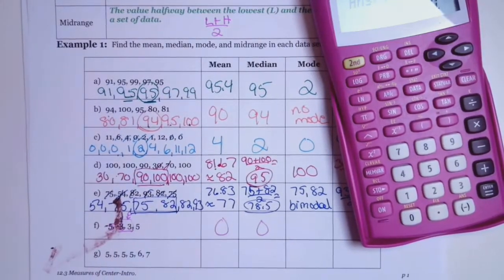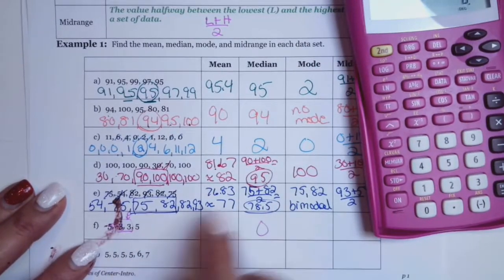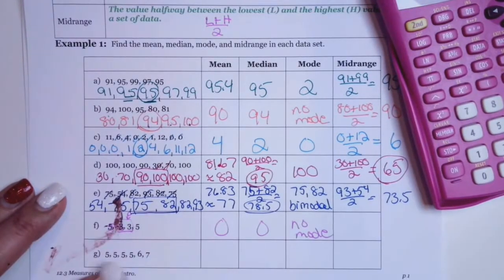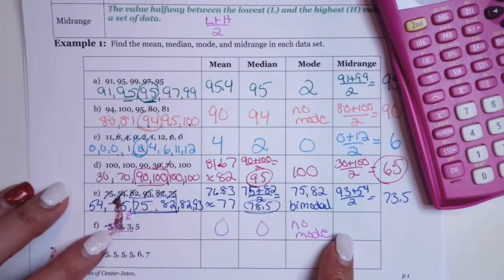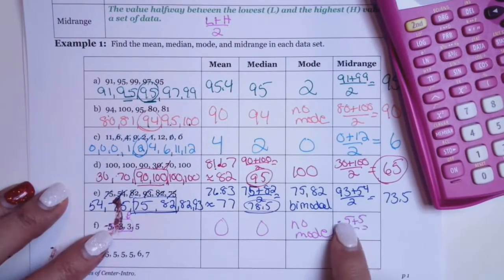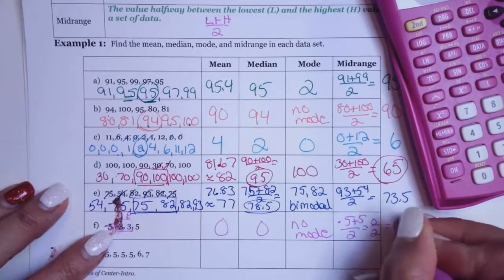Well, mode, we only have one of each. So this is going to be no mode. And mid-range is going to be -5 plus 5 divided by 2. And again, -5 plus 5 is 0. Divided by 2, this is a 0.